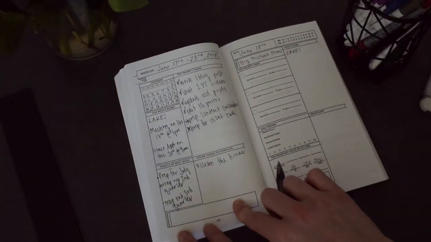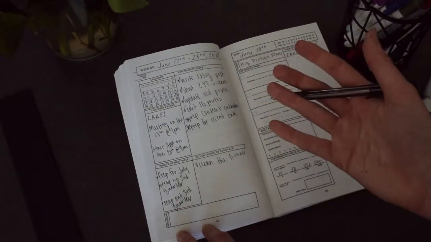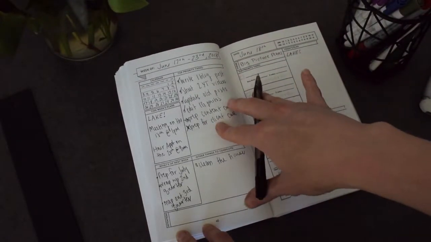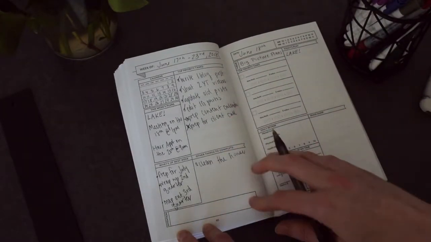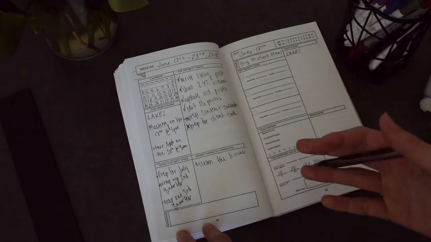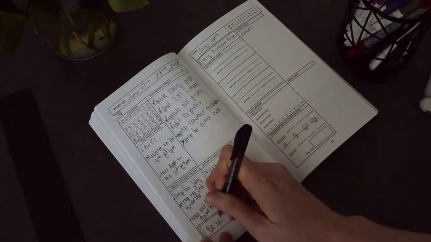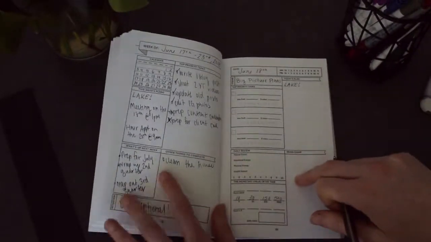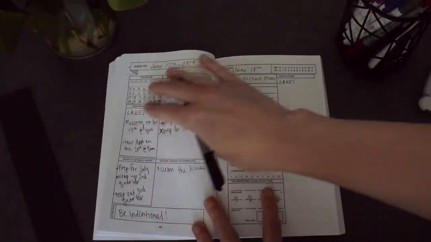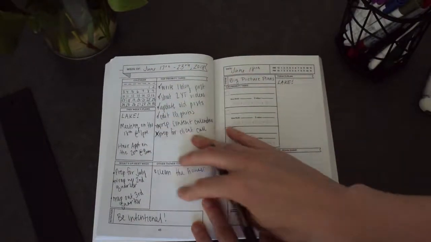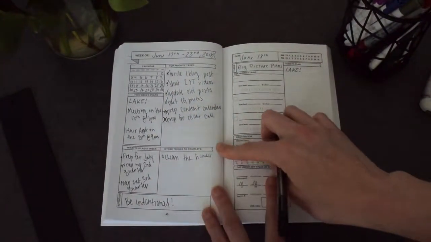Then for the intention on the bottom, I like to set a weekly intention. It's up to you what you're doing. This is actually part of my 30 days of intention. So my intention for the week is a little goofy, and I'm just going to put be intentional there as my intention. And that is it when it comes to wrapping up my first weekly review and what I have to do for the week.